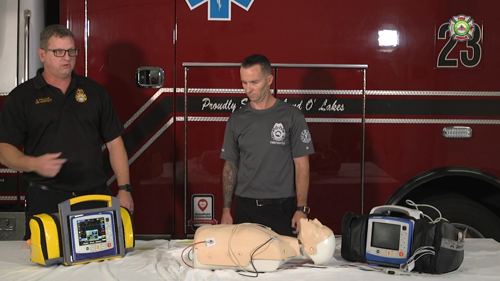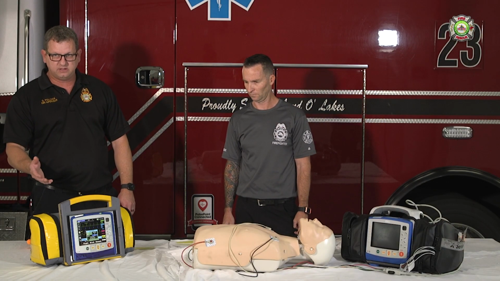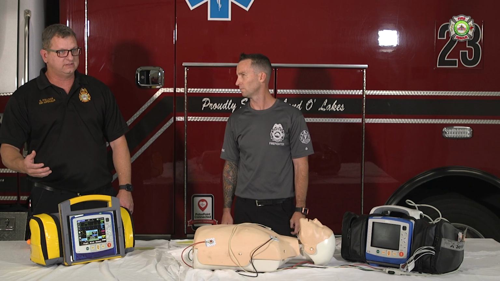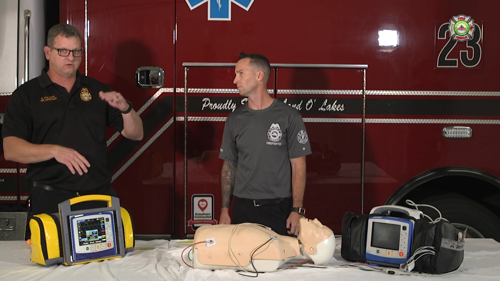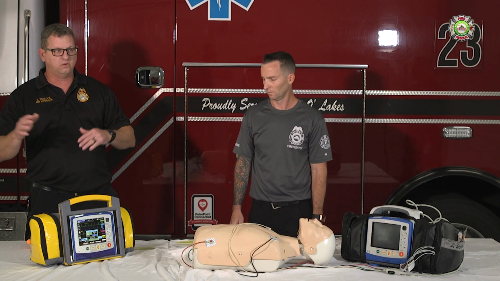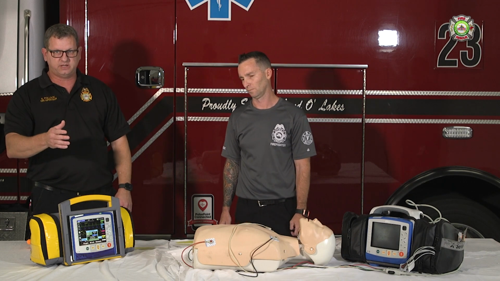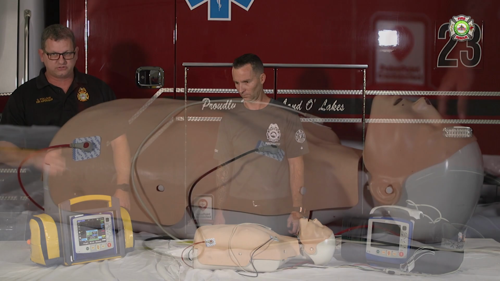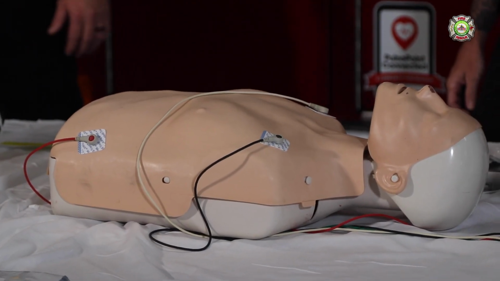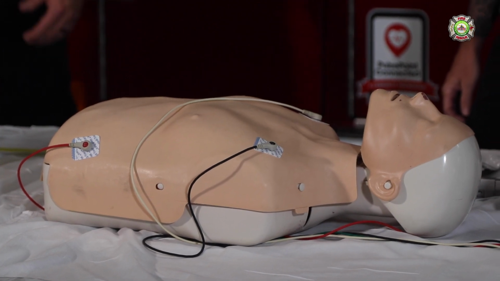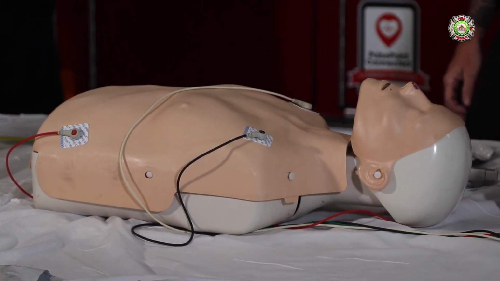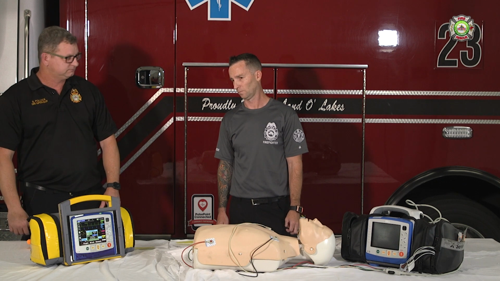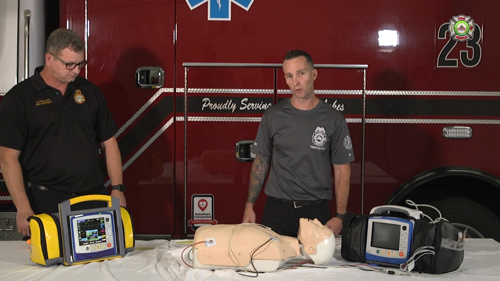So it won't send any impulses. This may make you think that they have lost capture when you actually haven't, especially if their rate's variable. If it's going from 65 to 72, you won't see consistent pacer spikes, or at least capture. Understand that requires you to reassess your patient, check the manual pulses to see what they are. But do not stop pacing.